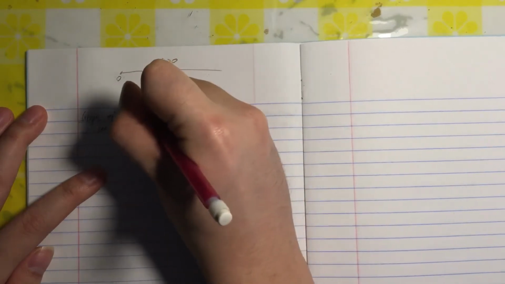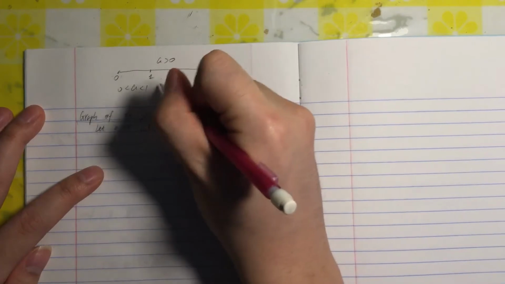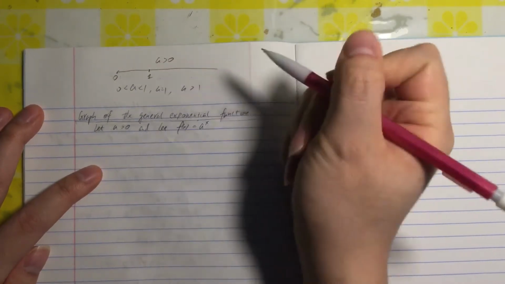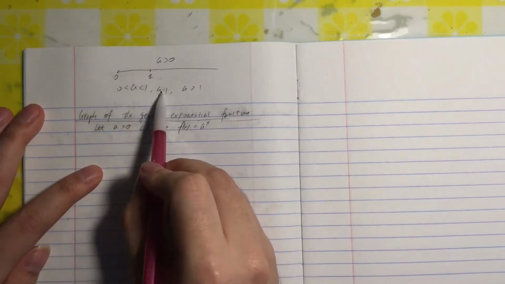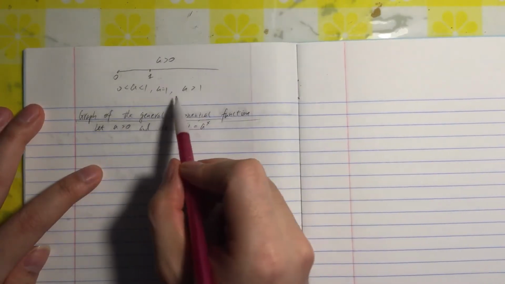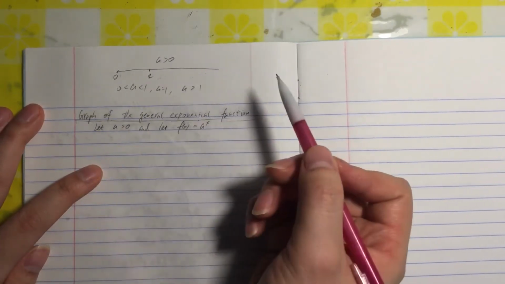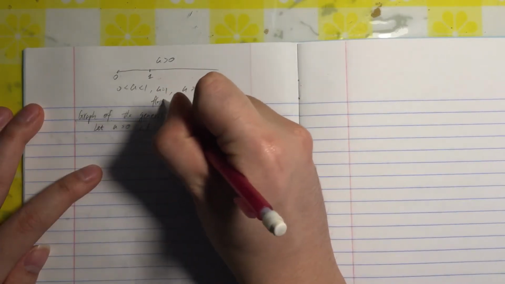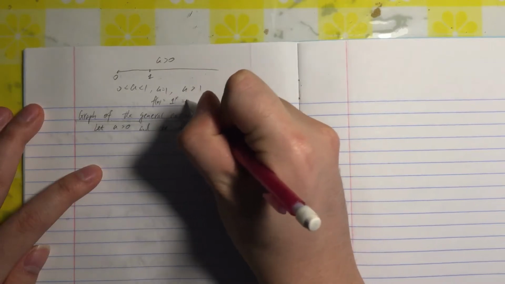Either a is between 0 and 1, a equal to 1, or a is greater than 1. When a equal to 1, f of x equal to 1 to the power of x, which is 1.